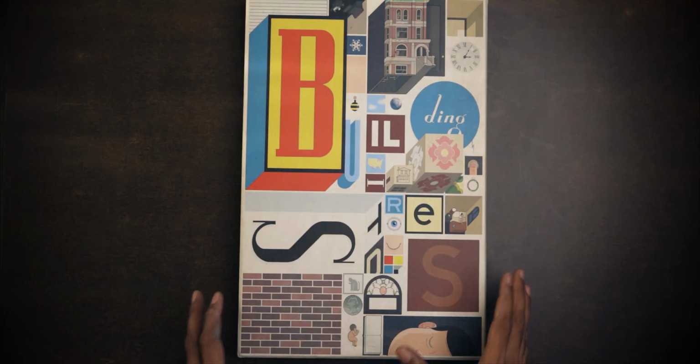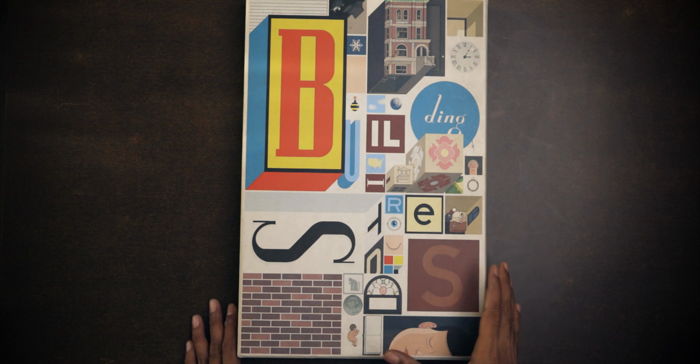So let's dive into a quick and spoiler-free look at the 15 components that make up Building Stories.